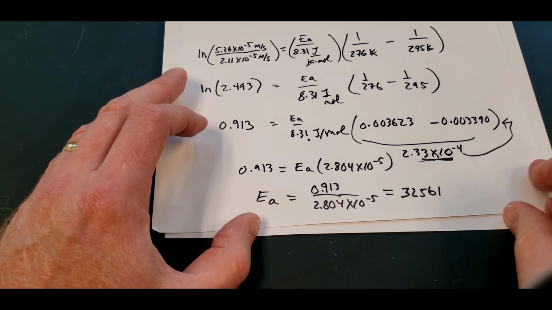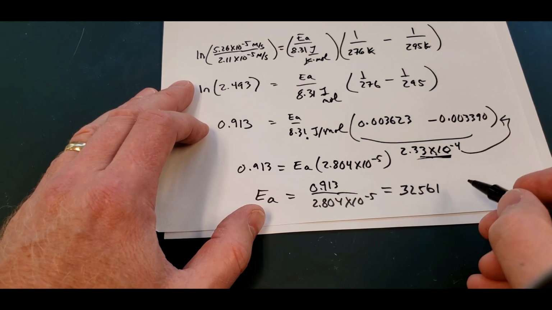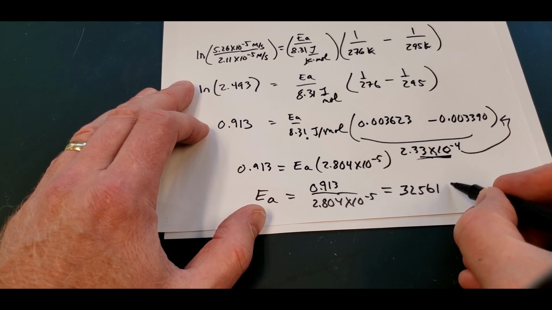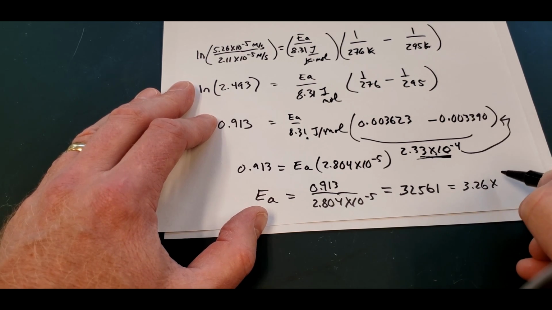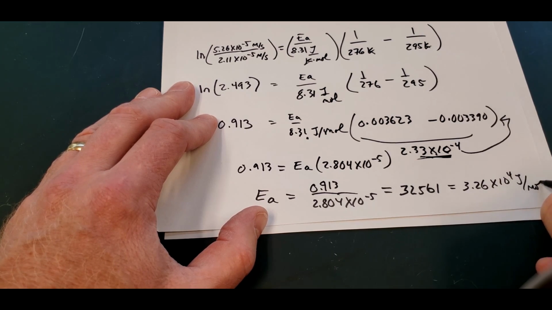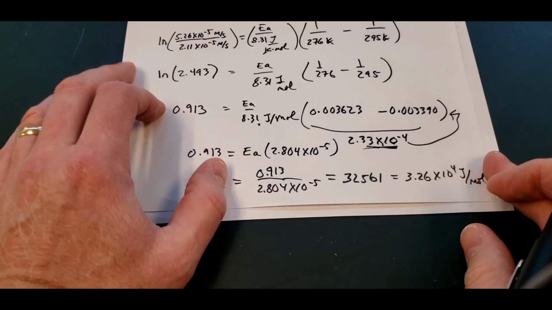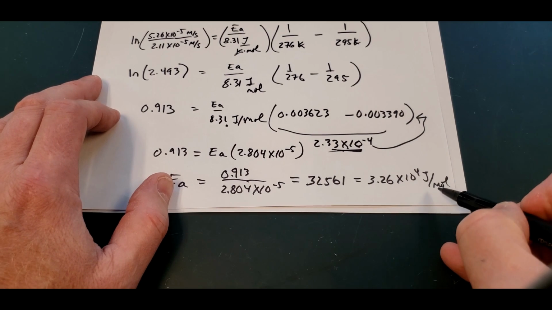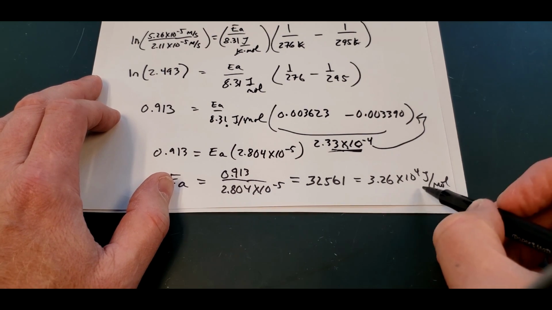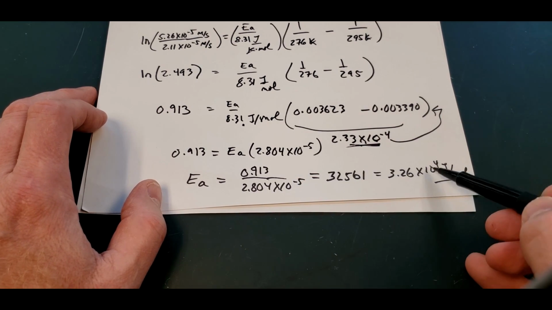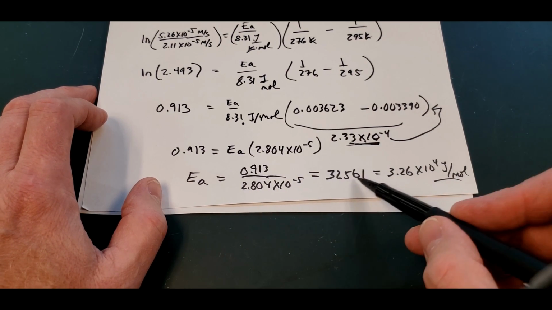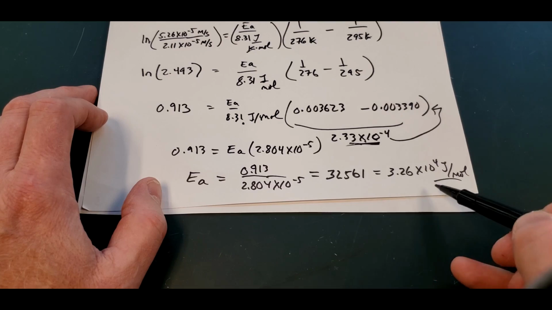It's going to be a large number. It's going to be in the tens of thousands or hundreds of thousands, because for EAs, that's what they usually are. And we can round this to this. And you're certainly free to change this to kilojoules per mole. But right now we're going to leave this, because you should report EA in kilojoules per mole. So in this case, it'd be 32.6 kilojoules per mole.